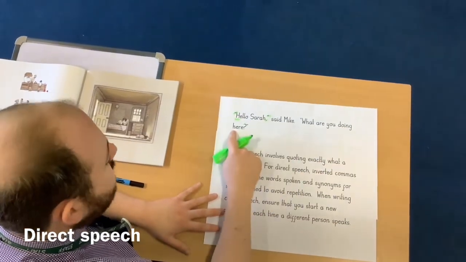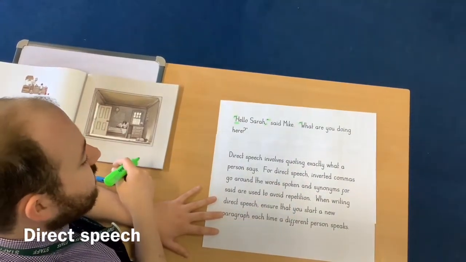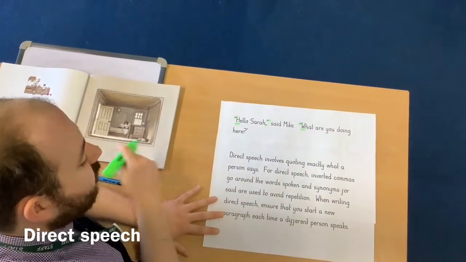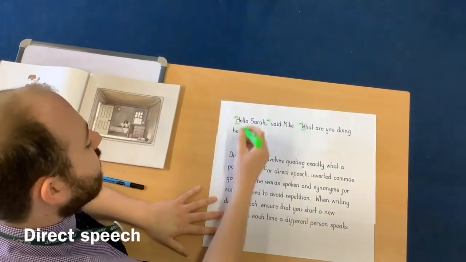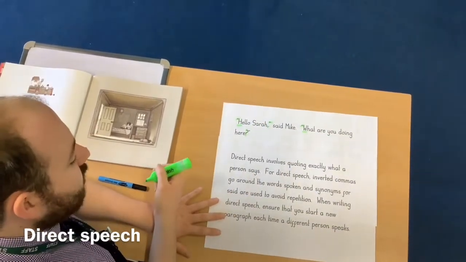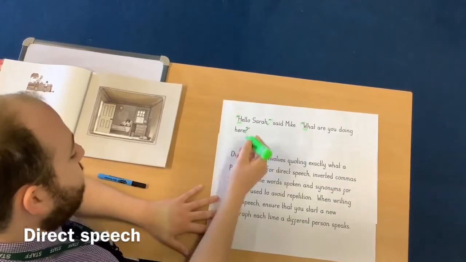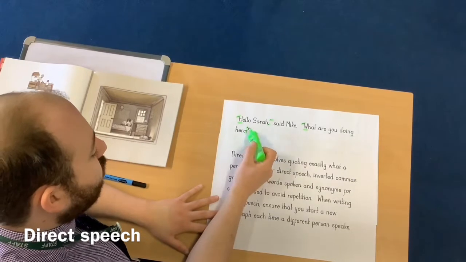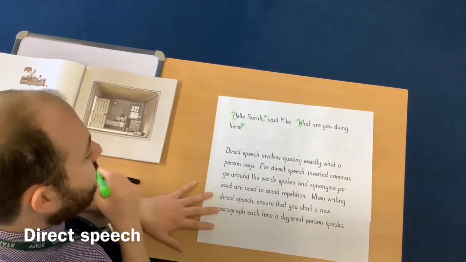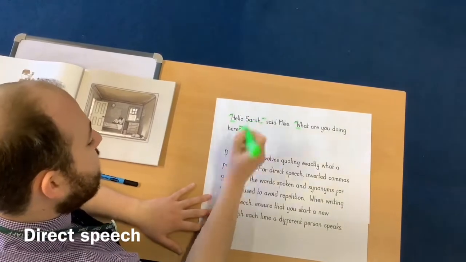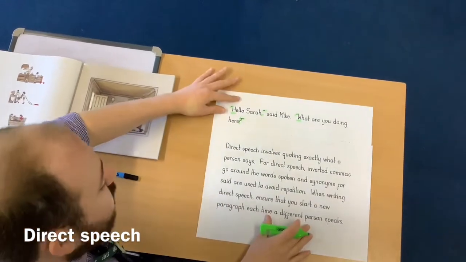"What are you doing here?" As you can see, we've got another set of speech marks and a capital letter to show that we're starting some direct speech. To end this piece of direct speech, we have a question mark. And we have a question mark because Mike is asking a question. The piece of punctuation goes before the inverted commas at the end of direct speech. Always remember that bit. And as you can see, there are inverted commas. Why don't we take a look at her reply?